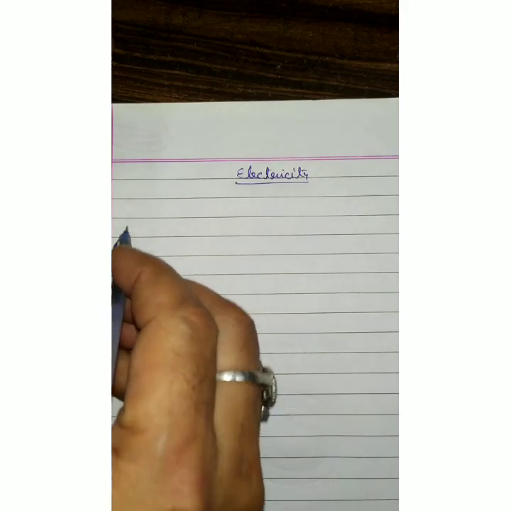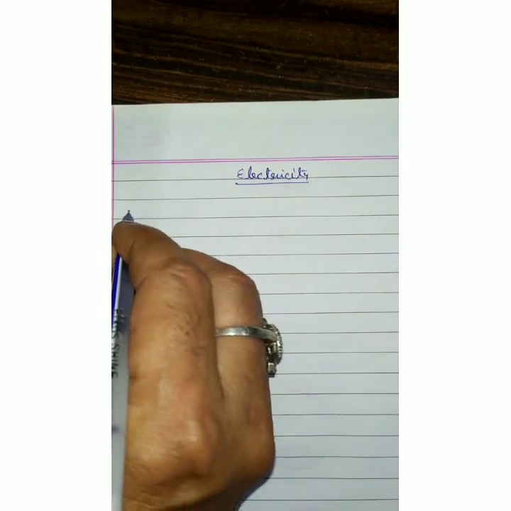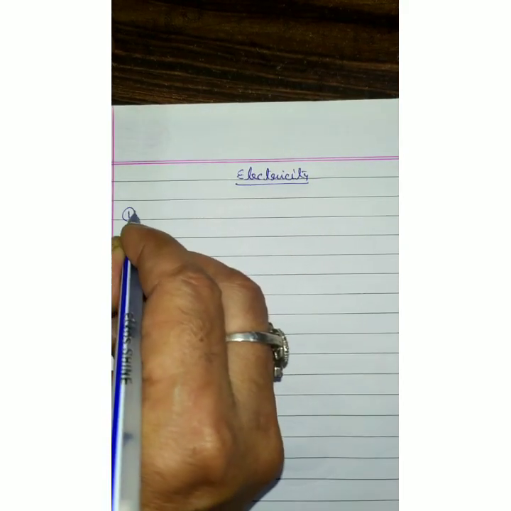Students, you all know that every matter is made up of a very small particle known as an atom.